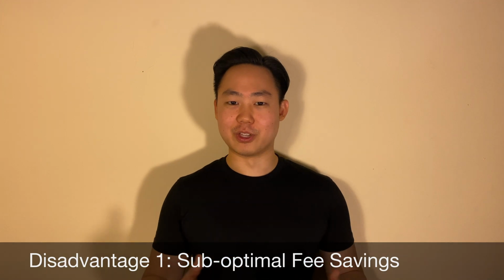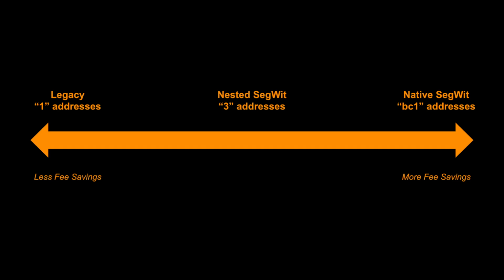So what are their drawbacks? Well, as the middle ground between legacy and native SegWit addresses, nested SegWit addresses aren't really optimized for fee savings. Though you can save up to 40% on transaction fees by using nested SegWit addresses compared to legacy addresses, native SegWit addresses offer up to 80% savings versus legacy addresses.